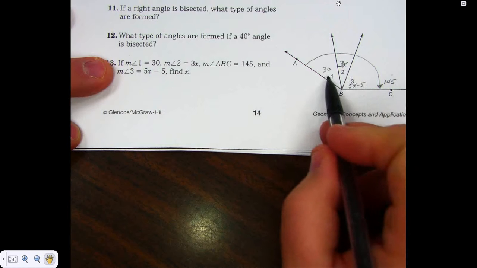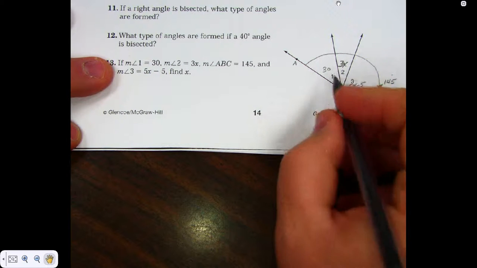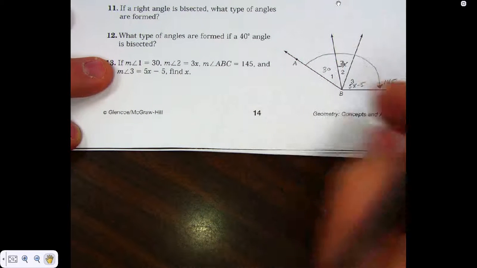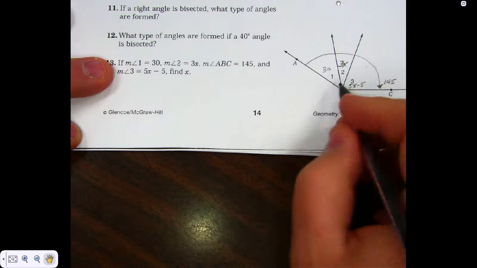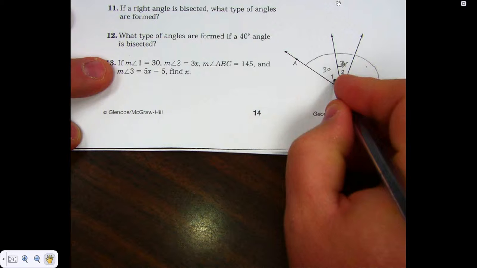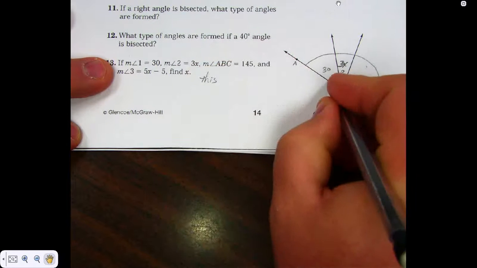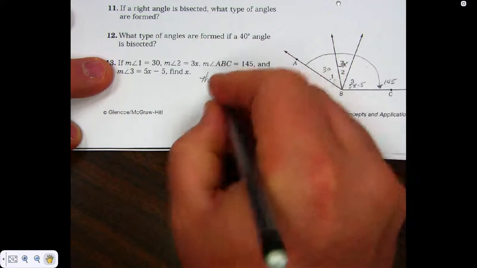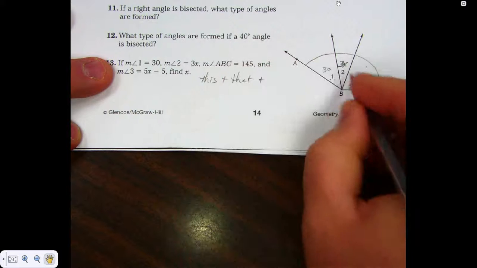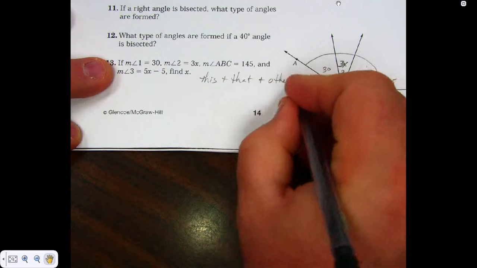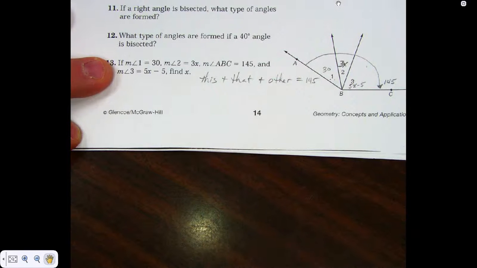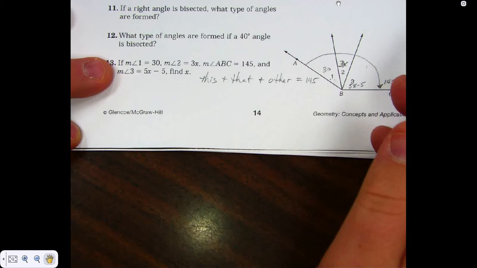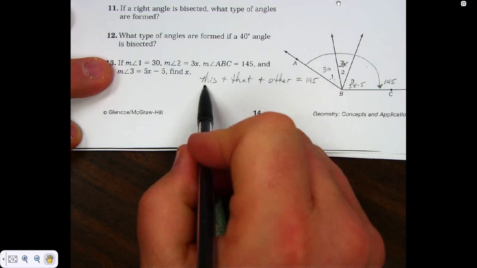The point I'm making is, basically, what do you guys say? Before you look at all these crazy, scary numbers, what is this basic? What do you know about the relationship between the whole thing and these three parts? It all equals 145. This right here, right? Yes. Plus that, plus the other, right? Yes. Would all equal what? 145. Does anybody have a problem with that concept? No. Agreed? Yes.